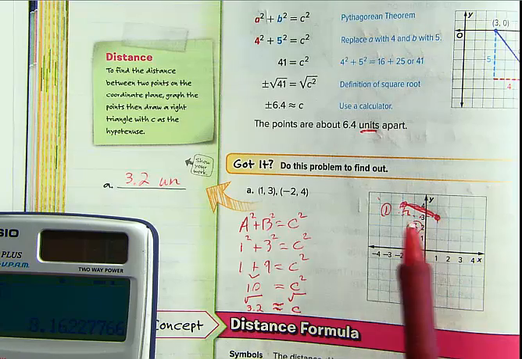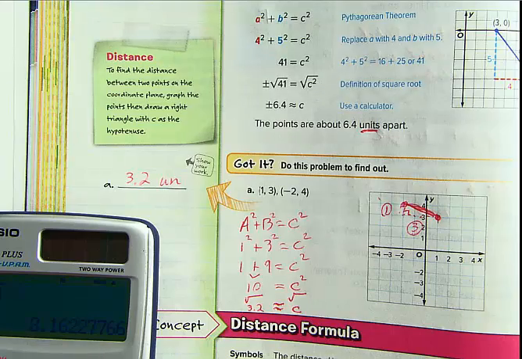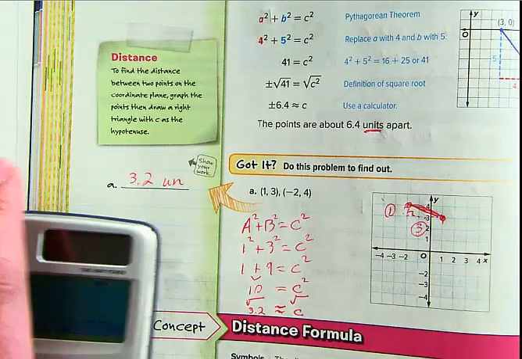Now a good way to always check: your c side is always supposed to be the longest. So is 3.2 longer than 1 and 3? Yes. So I know my answer is fairly reasonable, okay?